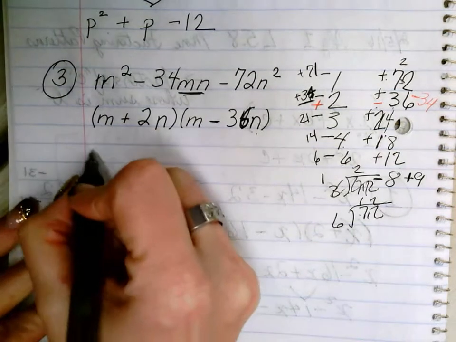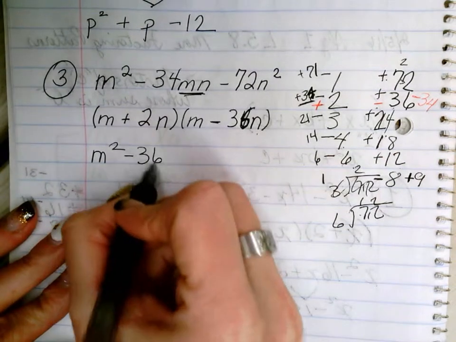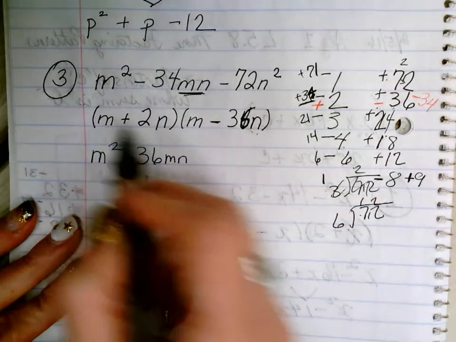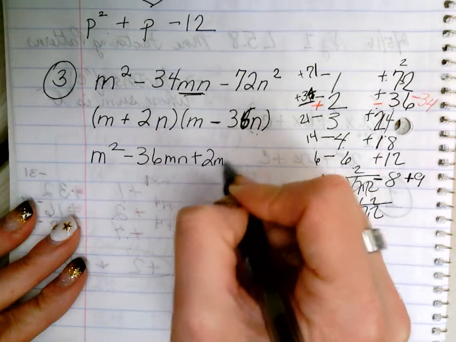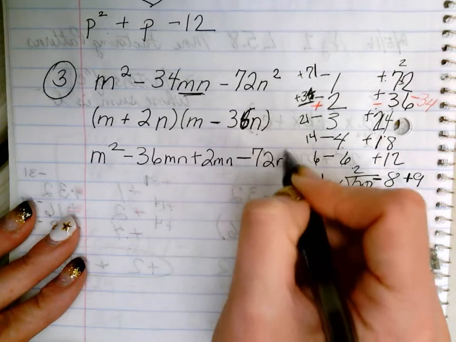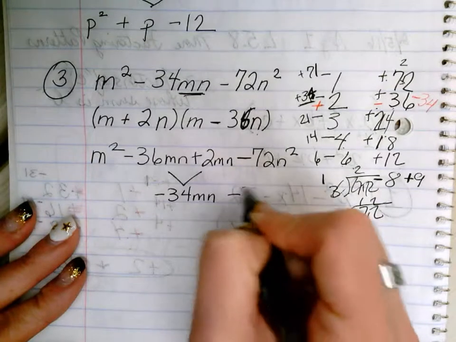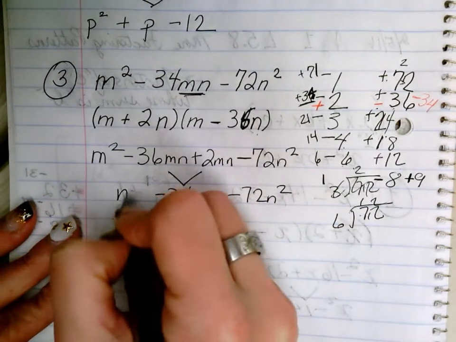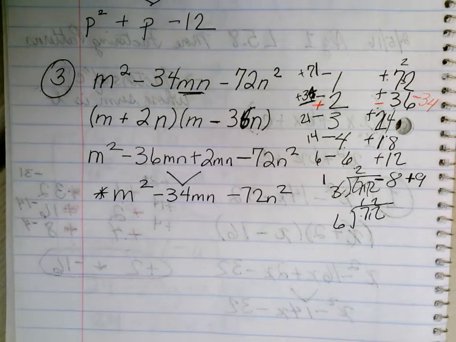Let's FOIL it. M squared minus 36mn, that's the O, plus 2mn, that's the I, last, negative 72n squared, negative 34mn is the result once you combine your O with your I. Does that match? Sure does. That's example 3.